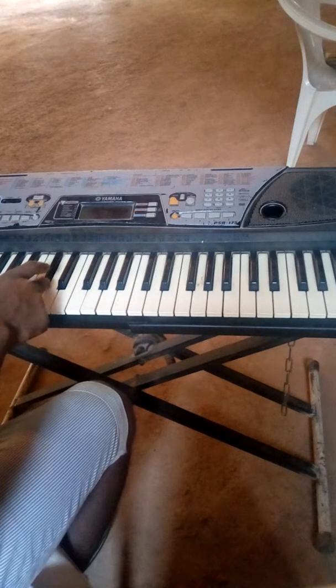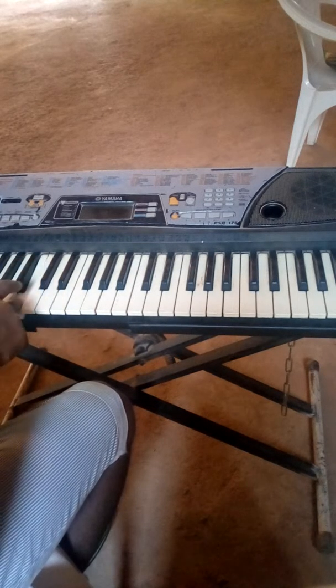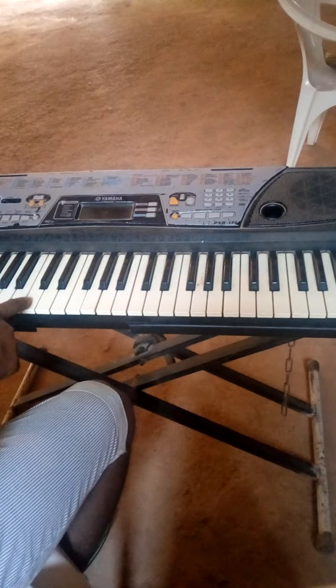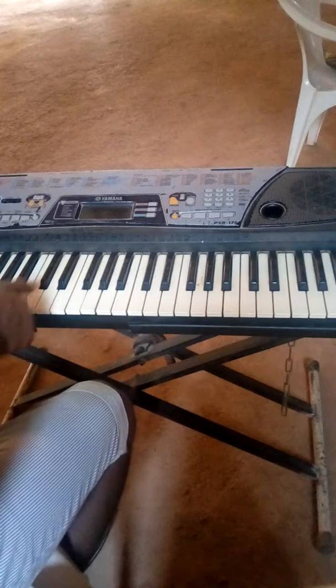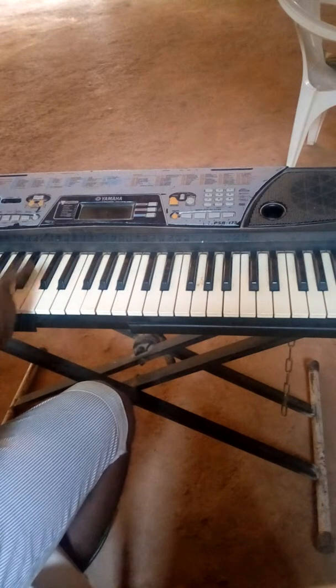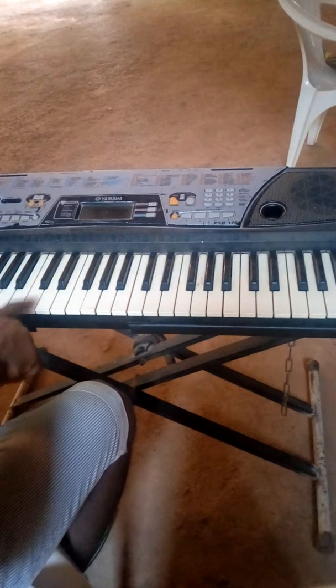Here to here is a half step, here to here is a half step, here to here is also a half step. So this C has no black key going back a half step that I would need to go backward to. So C has no flat.